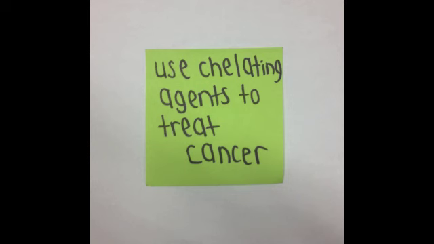They are working on finding chelating agents that can target specific metals that allow cancer cells to proliferate, such as iron, which allows DNA synthesis in cancer cells. By being able to control how that iron interacts with the cancerous cells, scientists are hoping to be able to use chelation therapy as a sort of cancer treatment in the future.